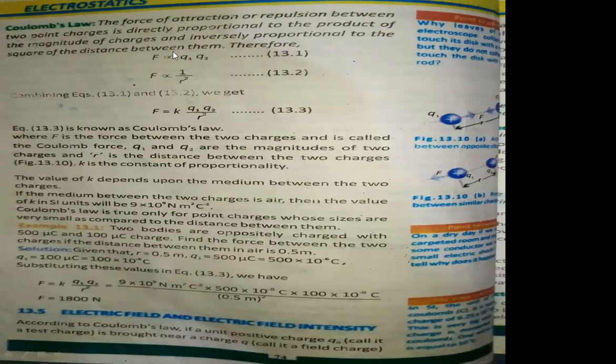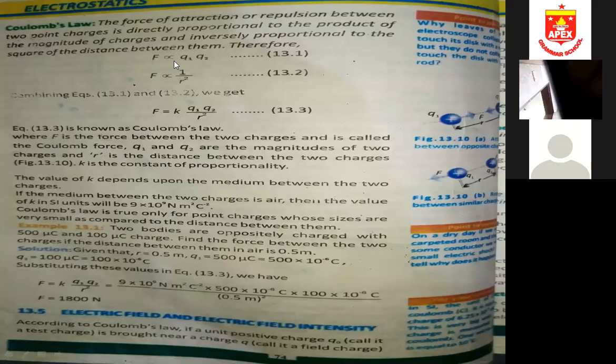Suppose there are two point charges. Let the first point charge be Q1 and the other be Q2, because the force of attraction and repulsion exists between two point charges. The force is directly proportional to the product of the two point charges, Q1 and Q2.